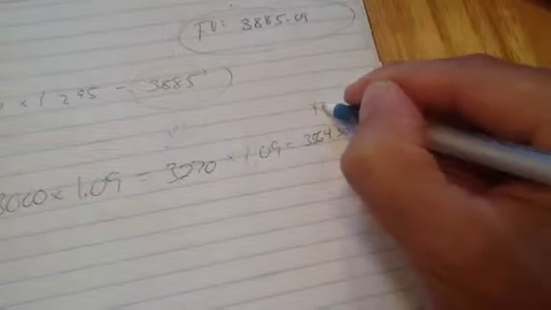That's my year 2 amount. And now I'm going to multiply that by 1.09 to get my final answer. And there I get the same number I got when I used the financial calculator, 3885.09.